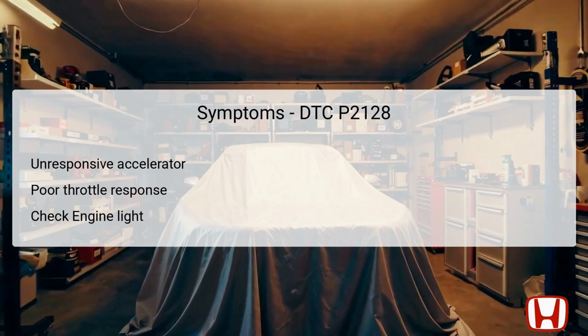Additionally, poor throttle response can occur, making the vehicle sluggish and difficult to drive. Drivers may also notice the check engine light illuminated on the dashboard, indicating that a diagnostic issue has been identified. Recognizing these symptoms early can help in taking appropriate action and ensuring safe vehicle operation.